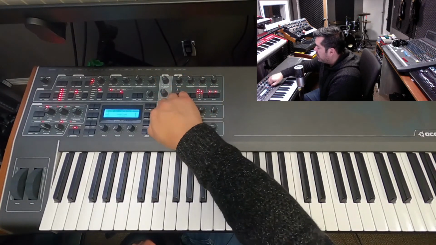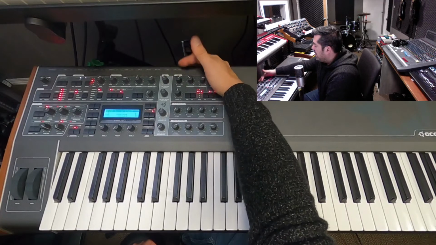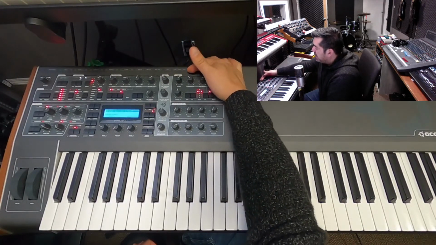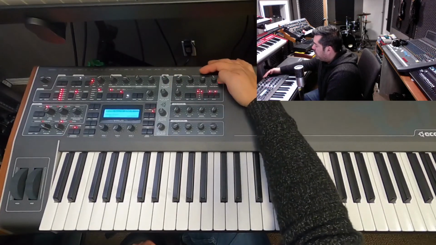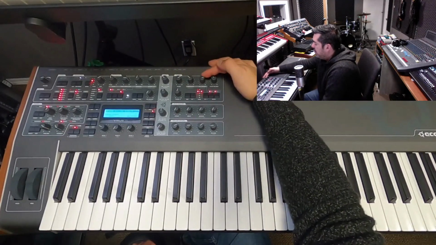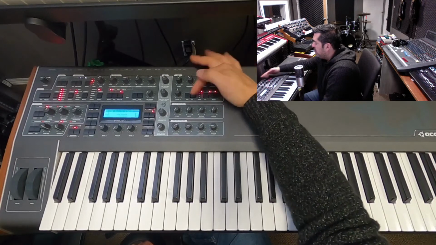Saturation and then noise. And then your filters, we already talked a little bit about this. So you have the filter cutoff number 1 and number 2, your resonance, your envelope amount, the filter balance between the two.